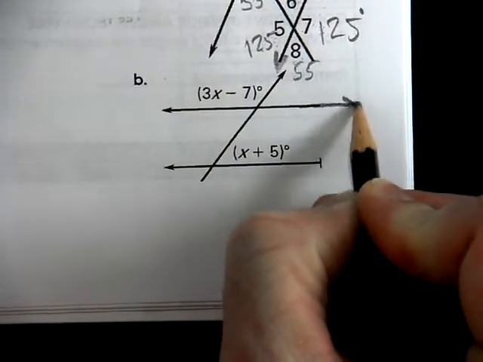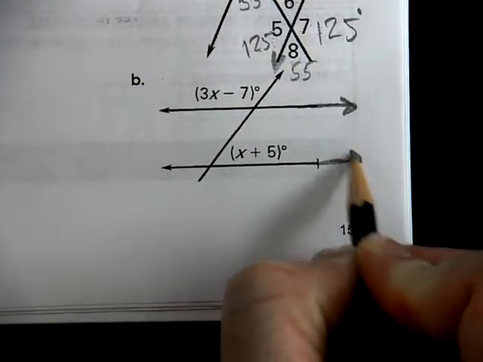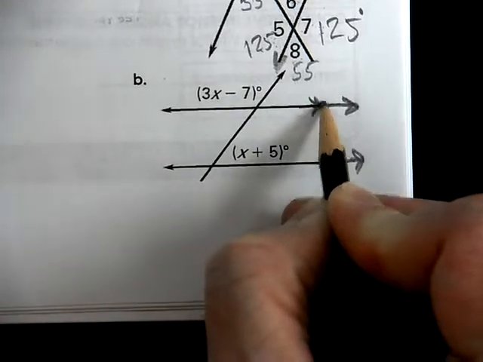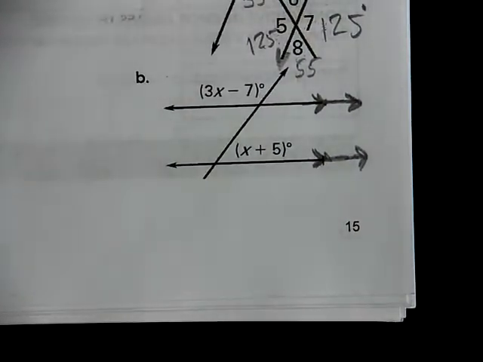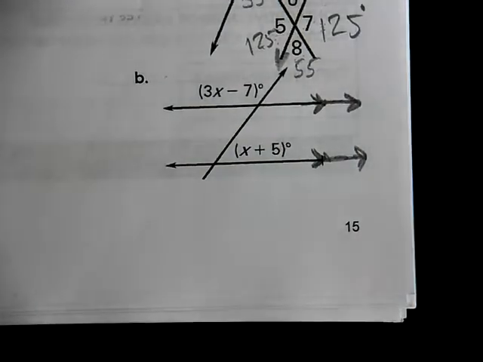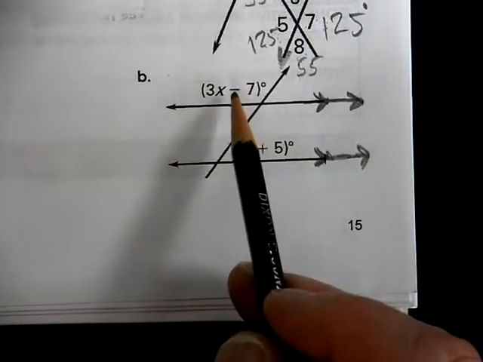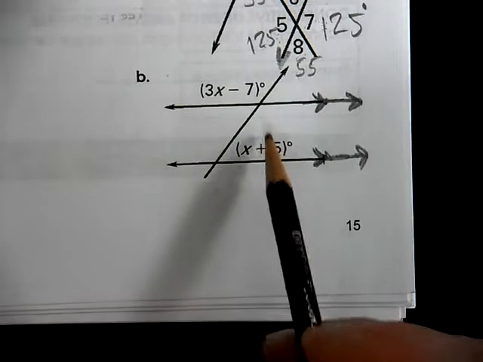We have to continue our picture. We'd have the ends of the lines, and we would have two parallel arrows on there also. So what type of angles would these be?